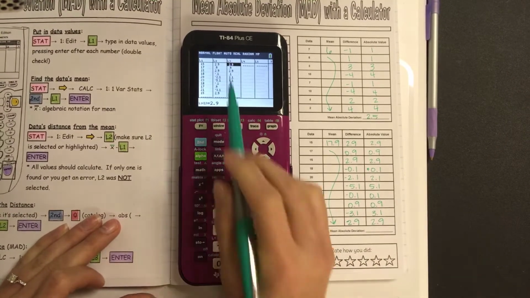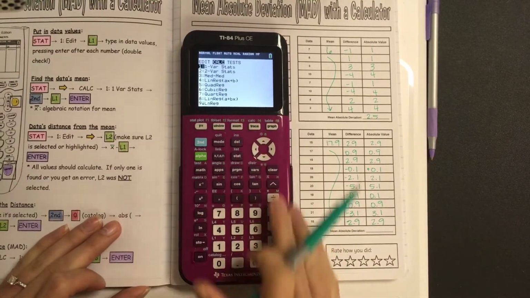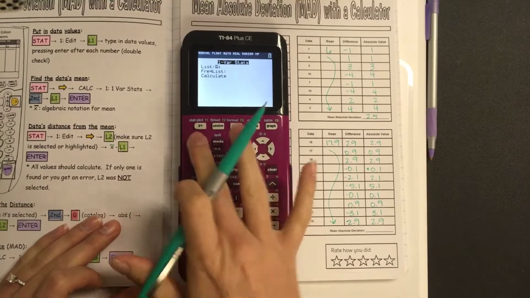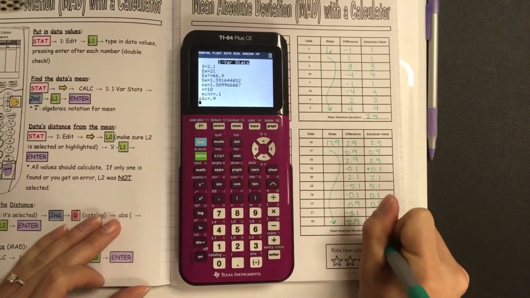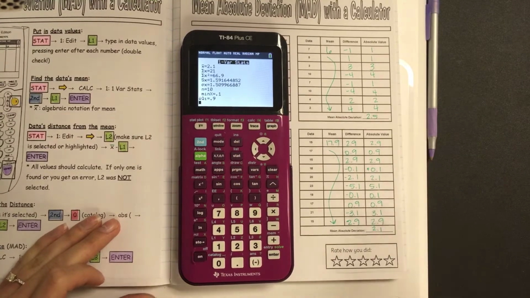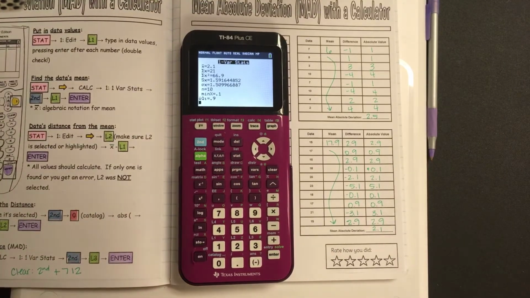And then the last thing is to find the mean of L3, so Stat, Calc, option 1, L3, and then my mean absolute deviation is 2.1. Both of these examples are low variability because they're less than 10, and that's how you do it on a calculator.